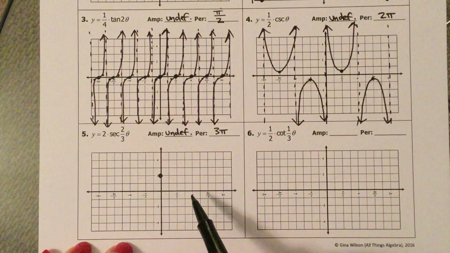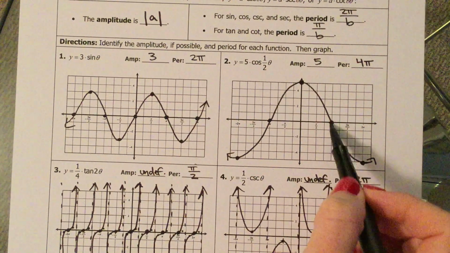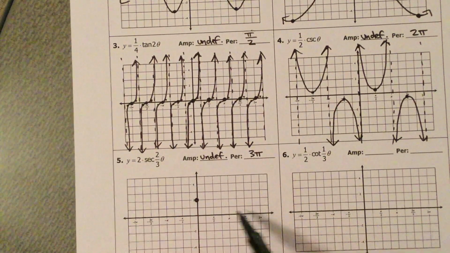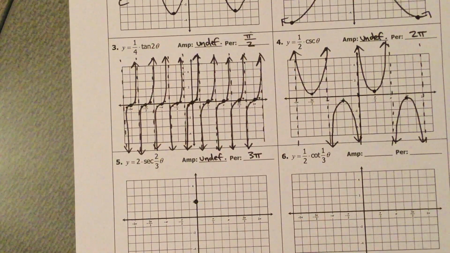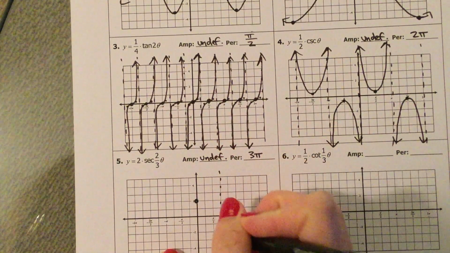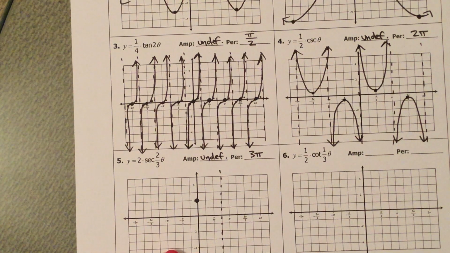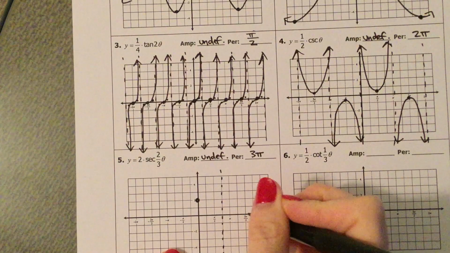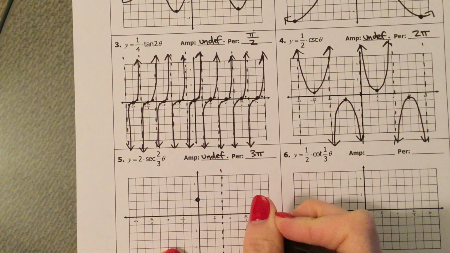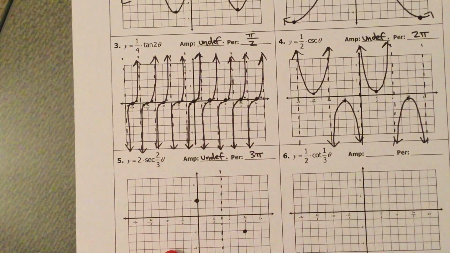So at point 2, when the cosine graph would be at the x-intercepts, that's 1/4 of the way through the cycle. 1/4 of the way through the cycle, this would have a vertical asymptote because cosine would have an x-intercept. So 1/4 of the way through is at 3 pi over 4, so that's right here. Halfway through the cycle would be 6 pi over 4, which is 3 pi over 2. So cosine would be at its low point, and the low point would be 2 units down because of the amplitude of the cosine graph.